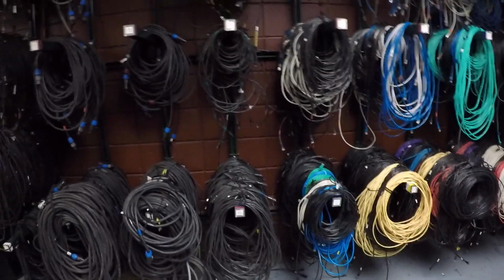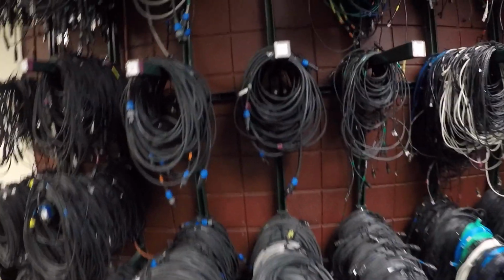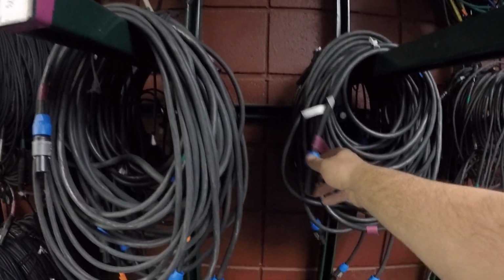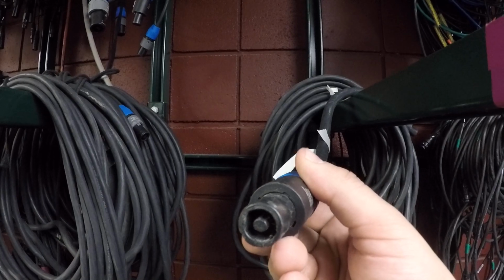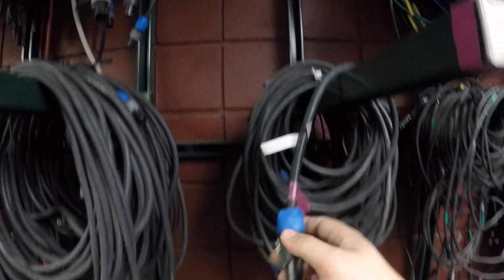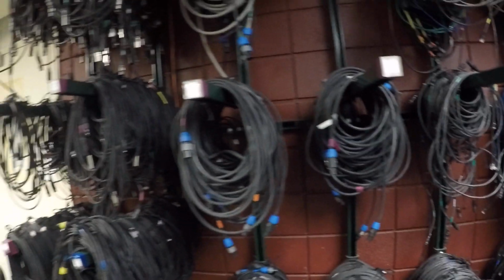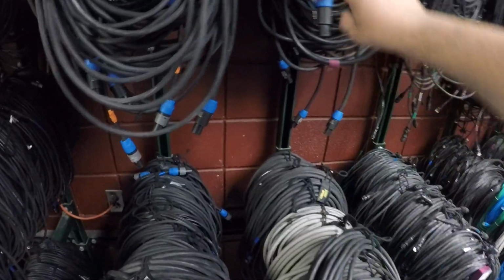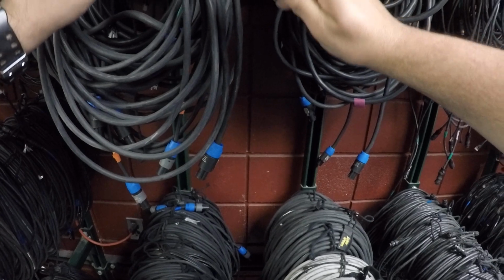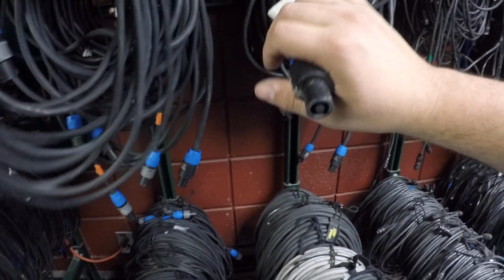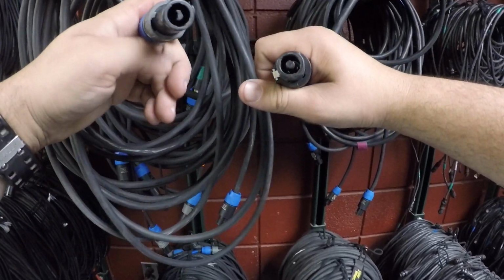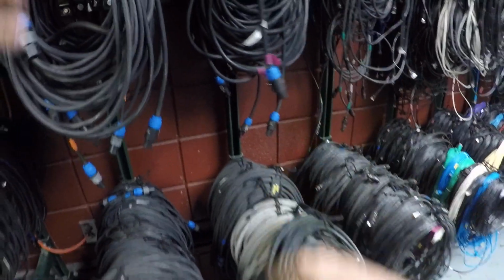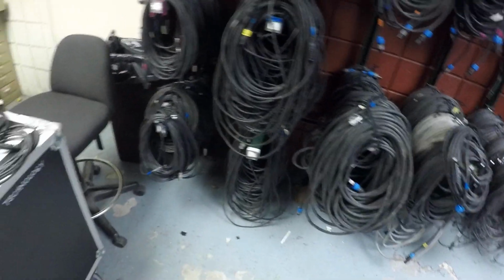Let's see. Over here we have Speakon, and there are a couple different versions. There's NL2 and NL4. They look kind of the same, but you'll notice they're a little different. That's for audio.